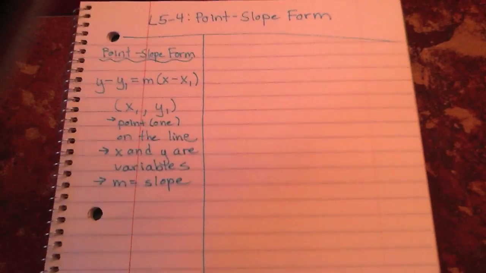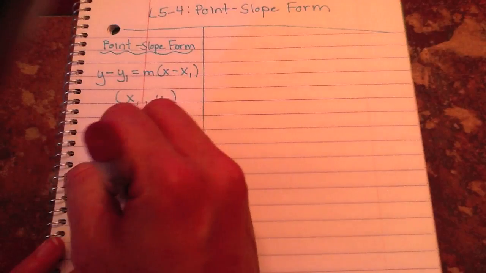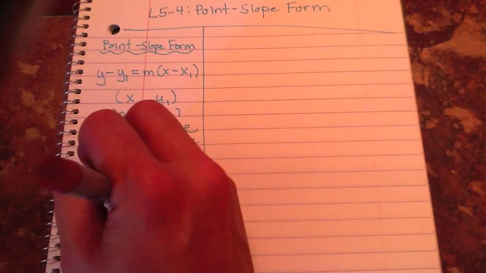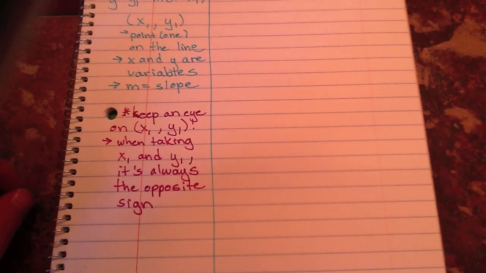So copy this down. I'm going to write about that little common mistake here also. So I just made a little note there. Keep an eye on your x1, y1. When you're taking x1 and y1, it's always going to be the opposite sign of what you saw in that formula.